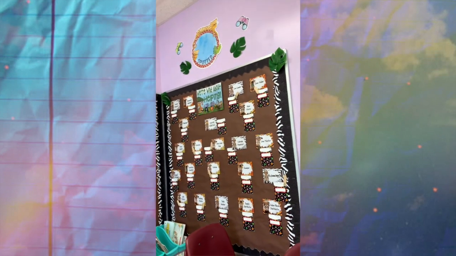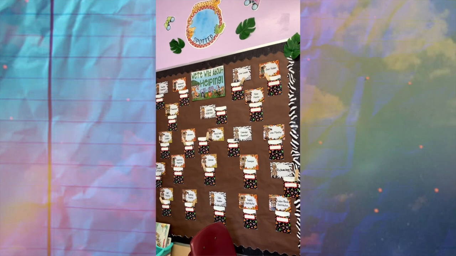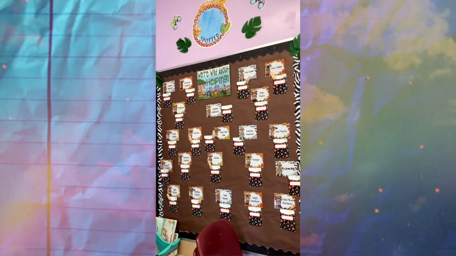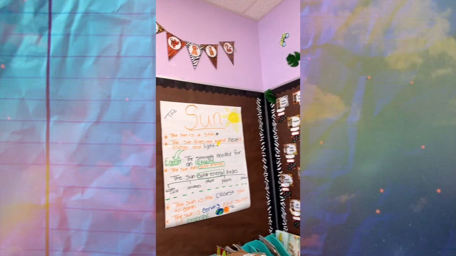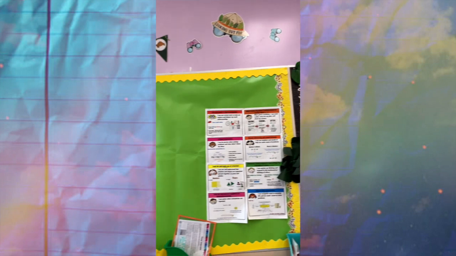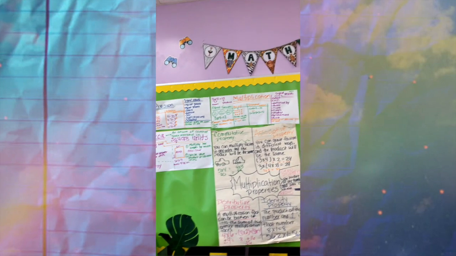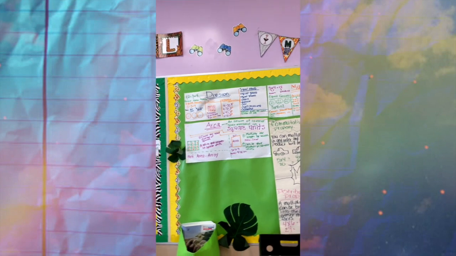This bulletin board right here is for class jobs. I have pocket folders, which was very cheap, and I have popsicle sticks with the students' names for jobs throughout the school year. I have more anchor charts. I'm really big on anchor charts where the students can help me create these charts throughout the year based on the standard that we're doing.